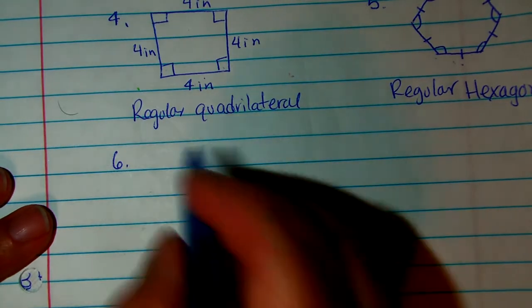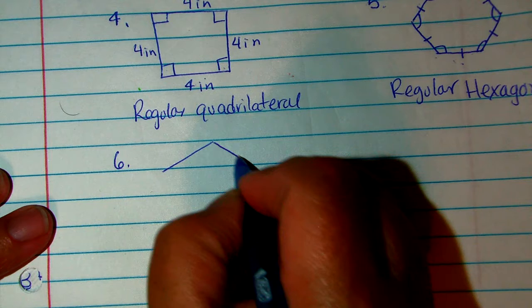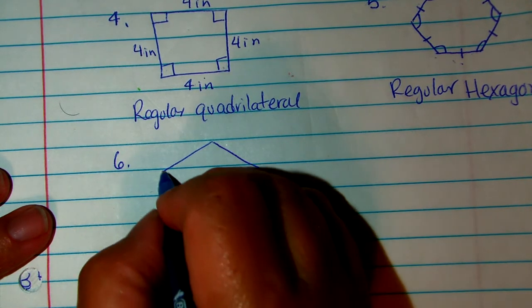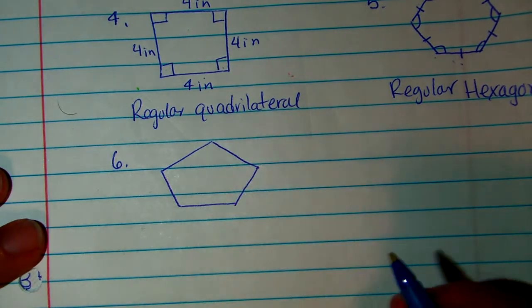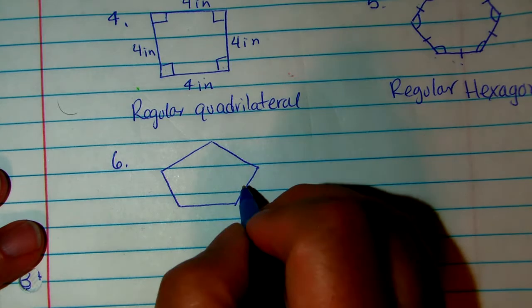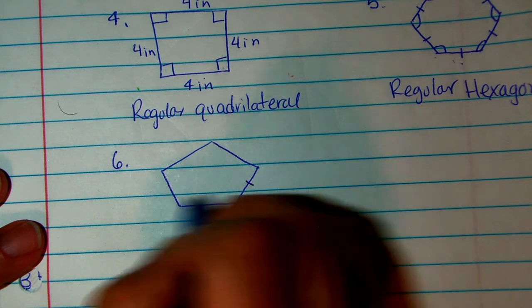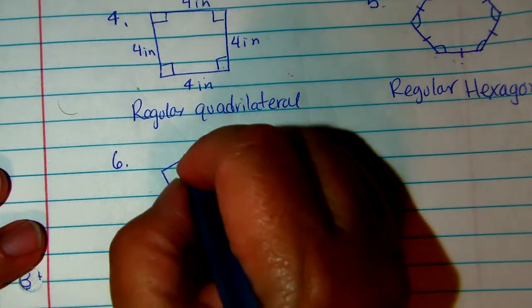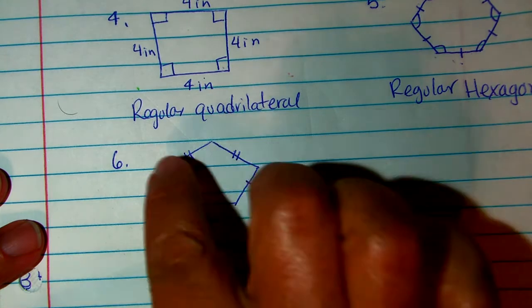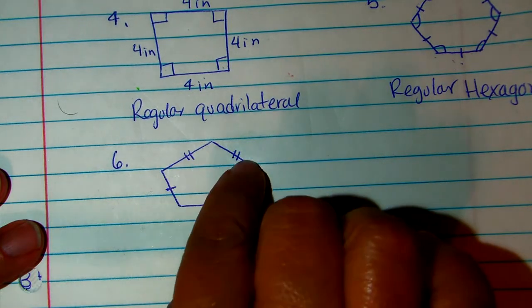Number 6, we have something like this. Look at the information. These 2 sides are congruent, and these 2 are congruent.